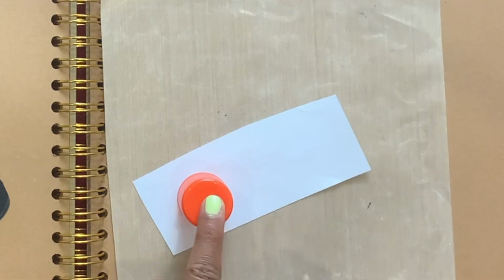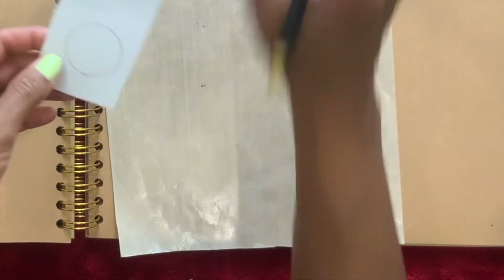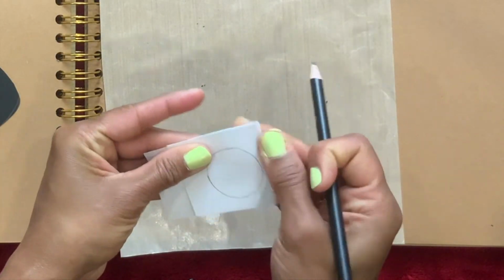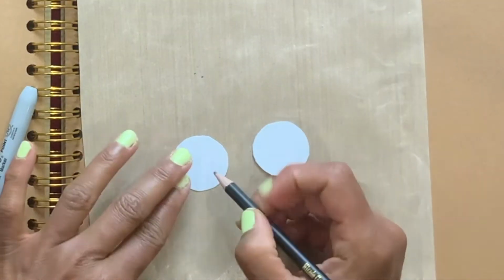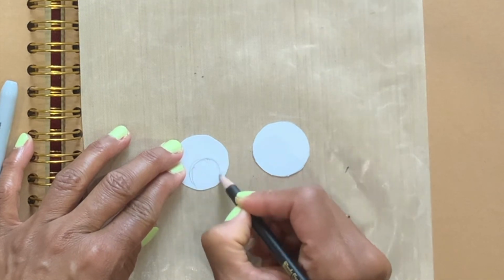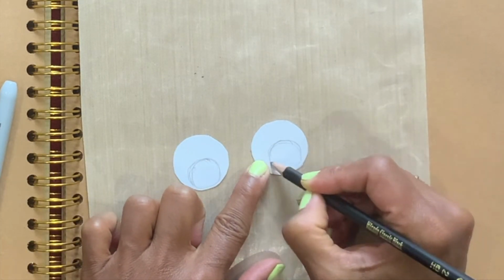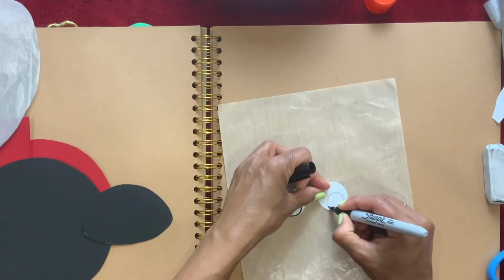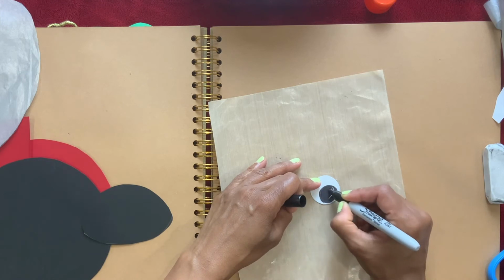So I'm going to take a small lid and trace that and fold it so I get two when I cut it out. Now I'm going to draw the eyeball. Color the eyeballs black.